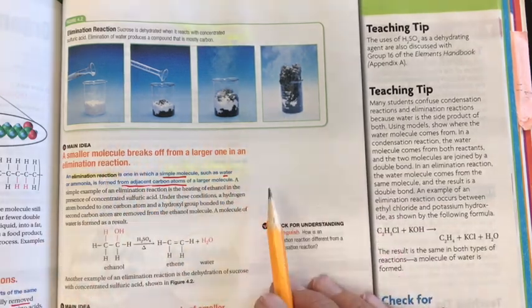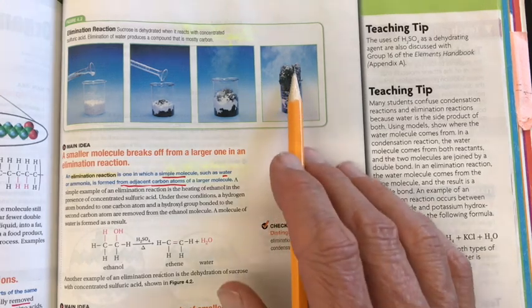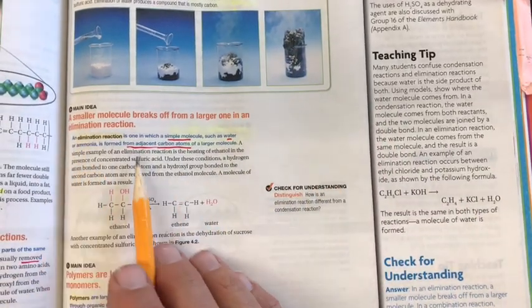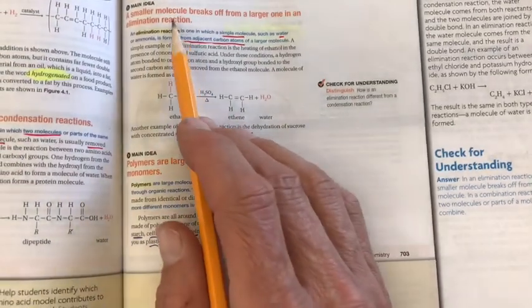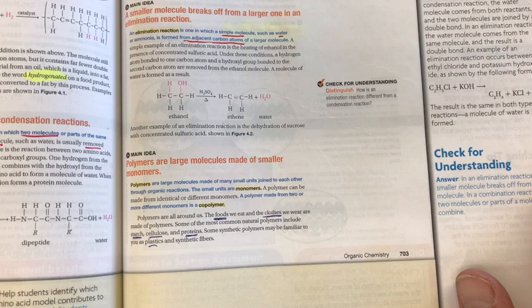So, kind of fun reaction. Look it up on the internet and watch it. It's a great one to watch. It just slowly grows. That's elimination reaction. So compare elimination with a condensation reaction and know and understand the difference between the two.